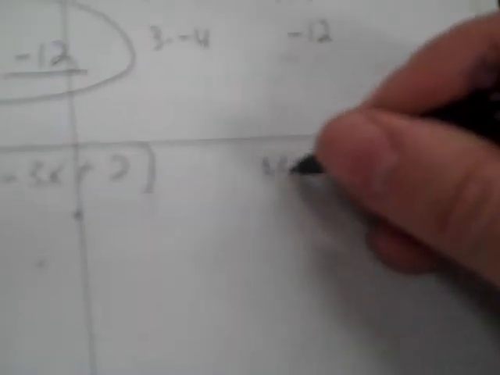Okay, no sign between them, so that's multiplication. So we're going to have to multiply. So 3x times 5x to the second. Put a 1 on that. 3x times negative 3x, put 1s, and 3x times 2, okay? So he's done.